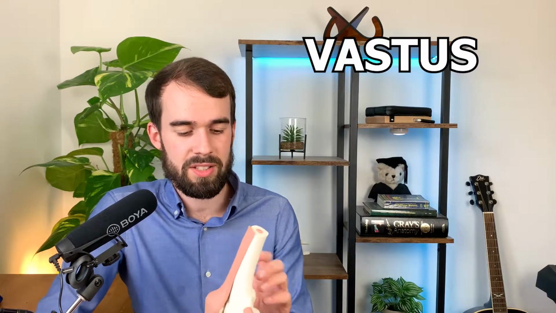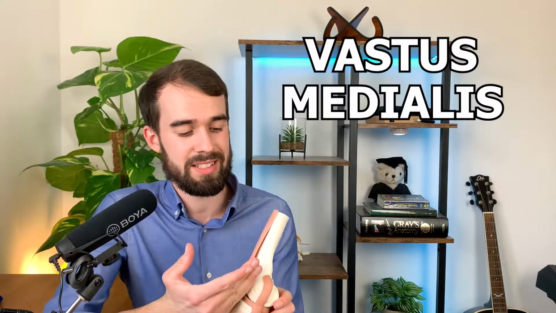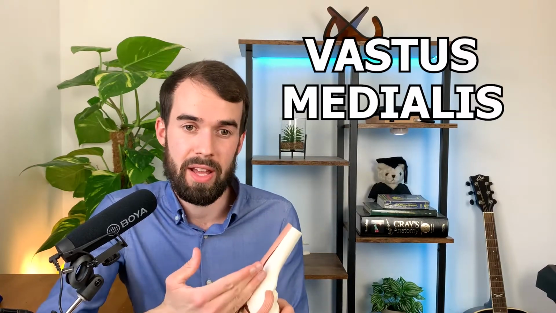Now the most common portion of this muscle to get weak is your vastus medialis. This is the muscle that's in the inside of your thigh. However, if you haven't been assessed specifically, then I would just strengthen all of these muscles at once.